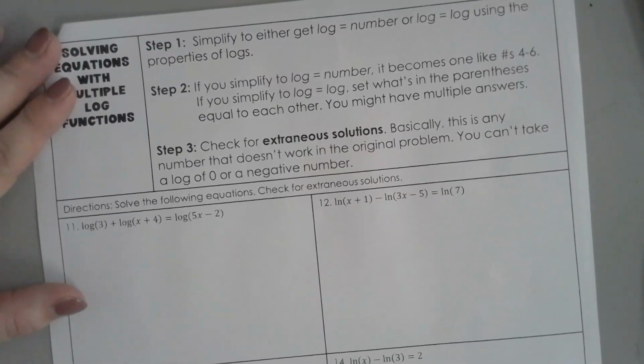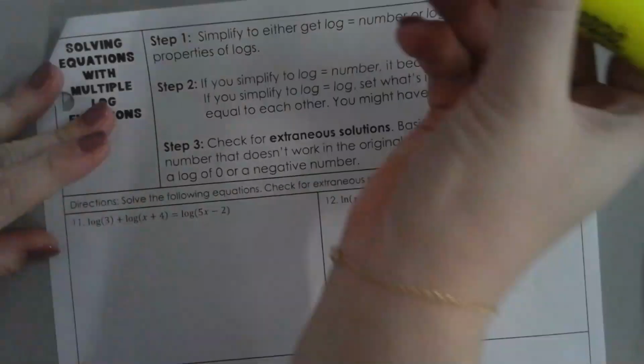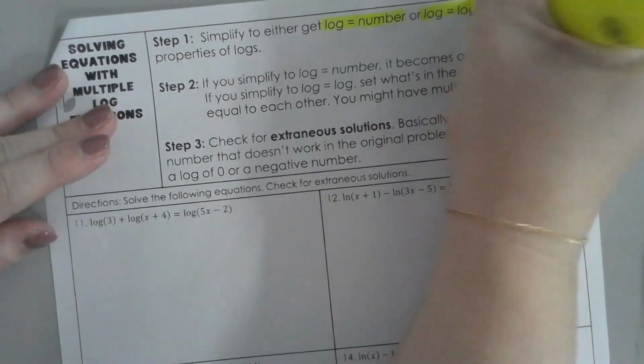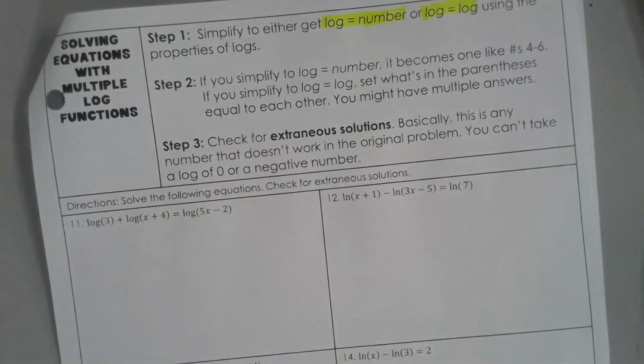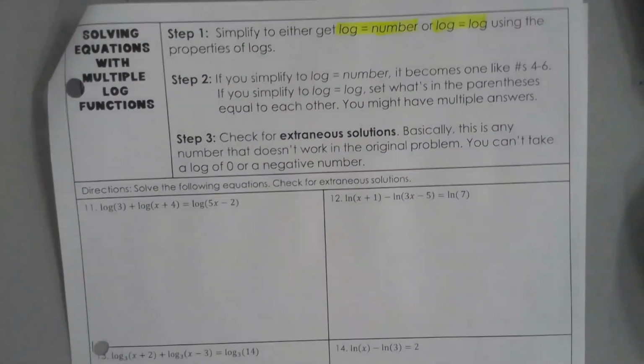But if you have multiple logs, there's a little bit more work to it. You're either going to get it to where a log is equal to a number or a log is equal to a log. And we're going to condense logs to do that.